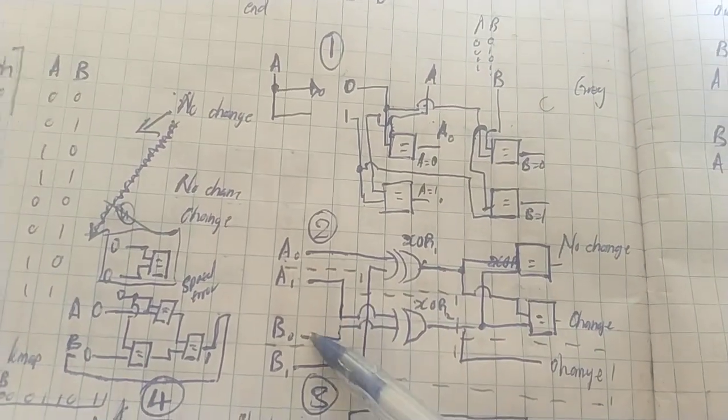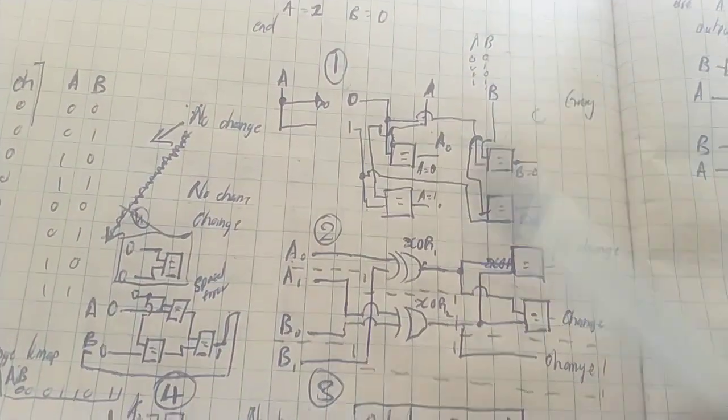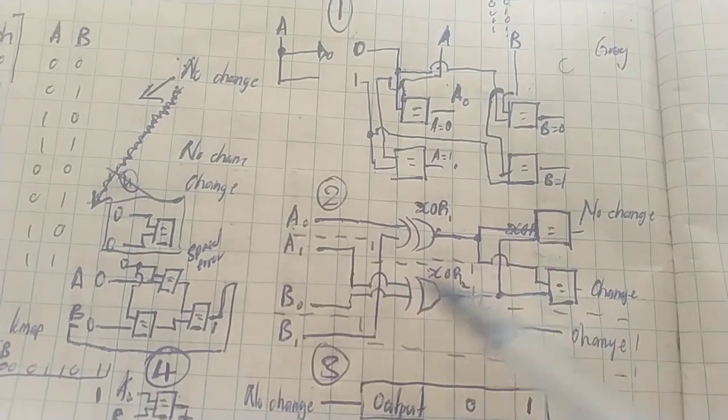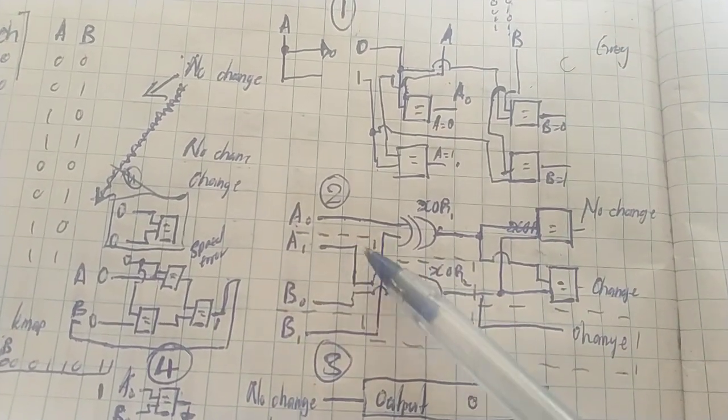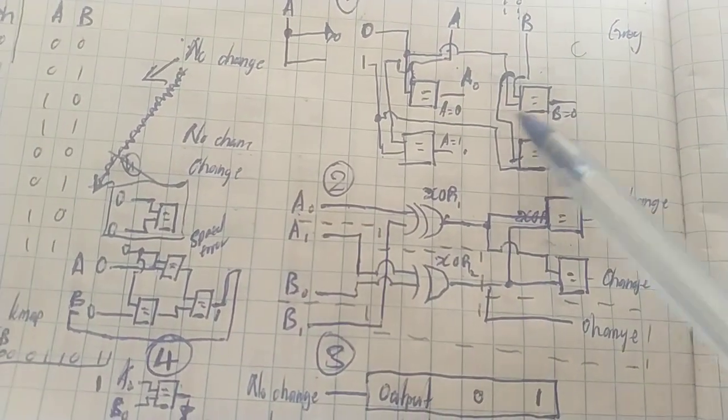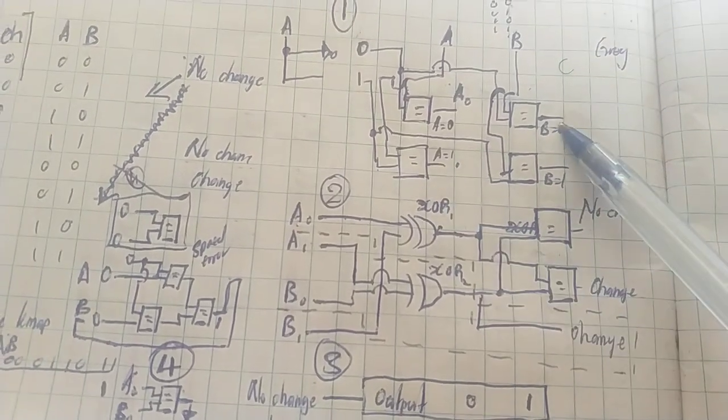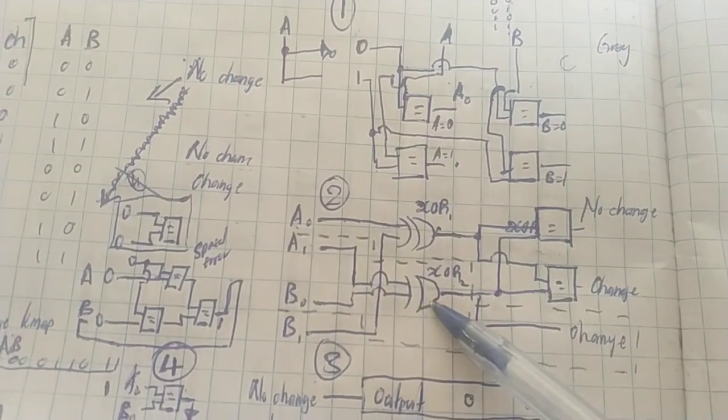After that comparison, we saw that there's only a change when A is 1 and B is 0. There's no change during other states. So in this comparison, you take the signal from A1 and the signal from B0 and put it through an XOR.